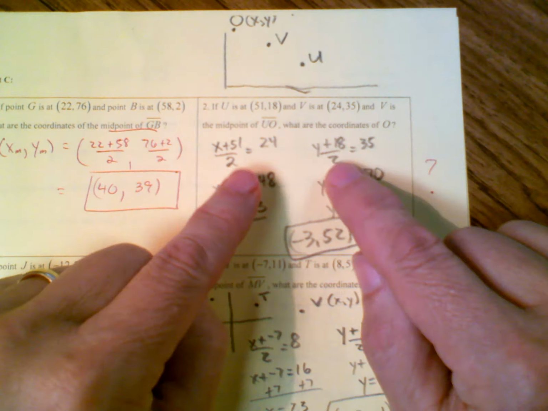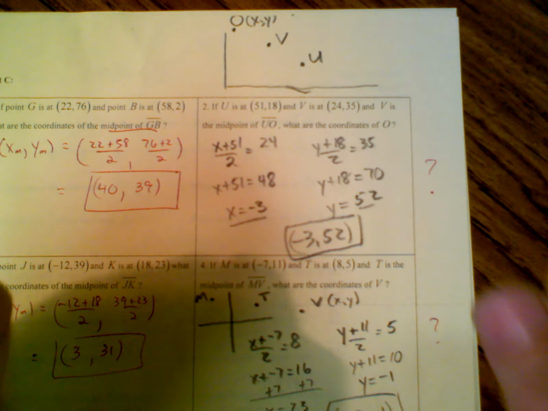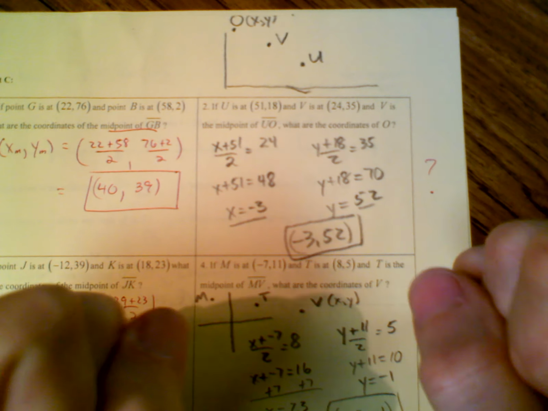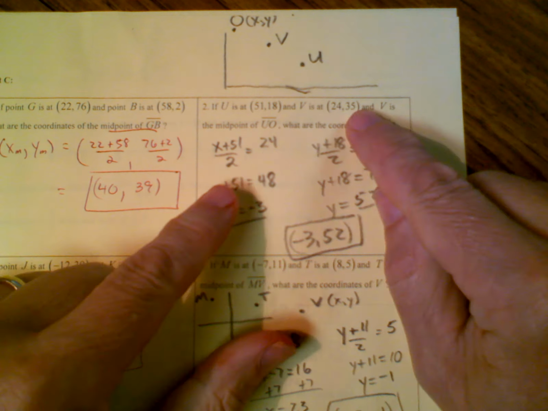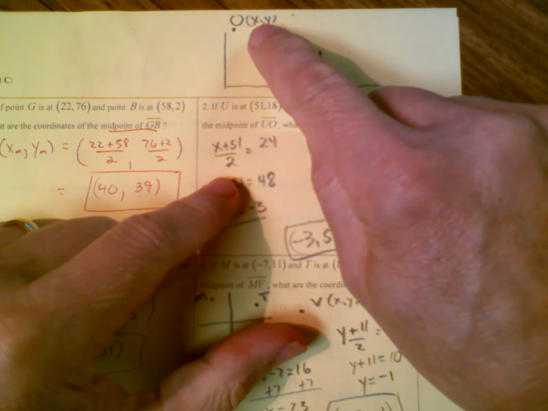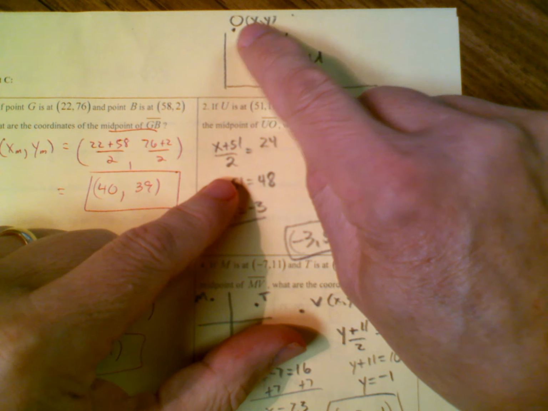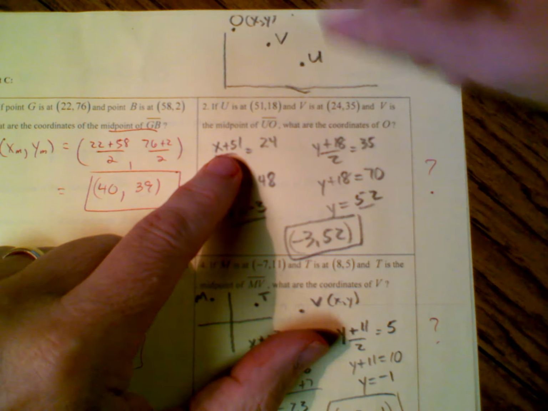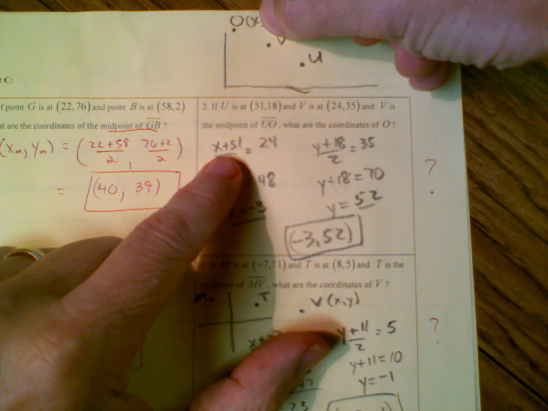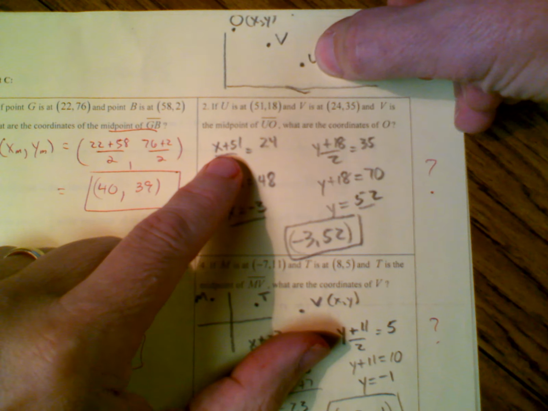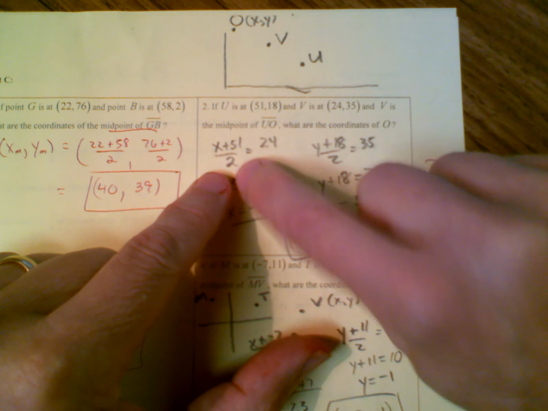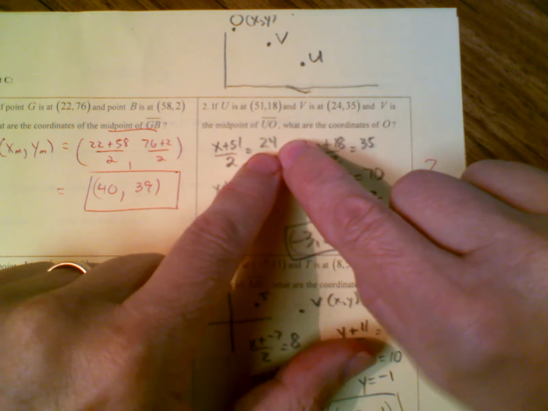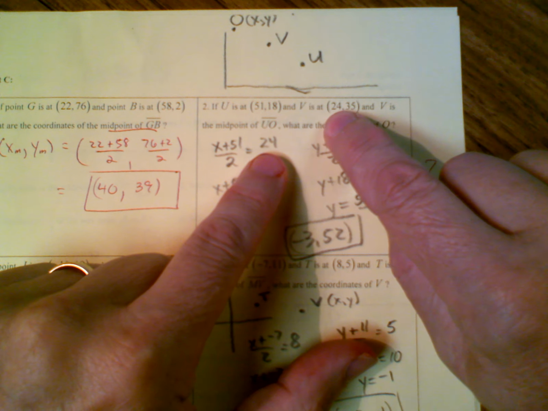But I'm using the formula approach. I really encourage you to use the formula approach for a problem like this. So I'm calling the coordinates of the unknown point x comma y. And then here I am averaging the x coordinate of the missing point with the x coordinate of U, which is 51. I'm averaging those two coordinates to get the x coordinate of the midpoint.